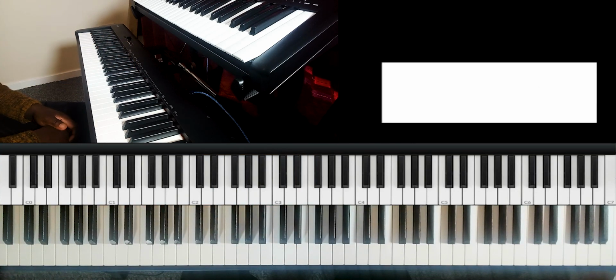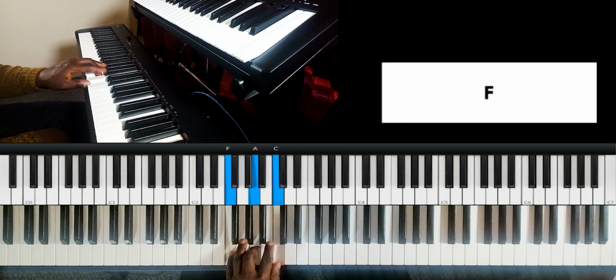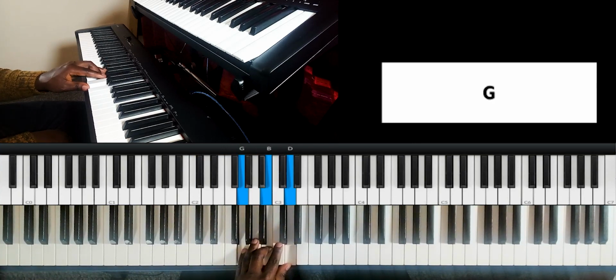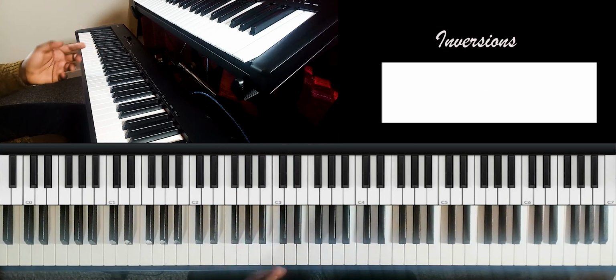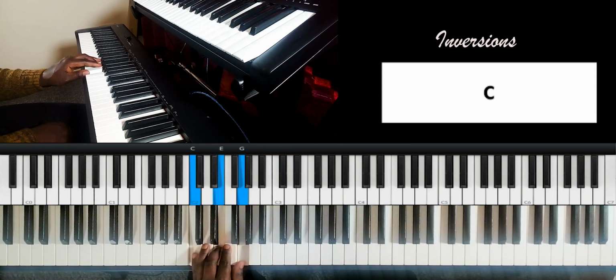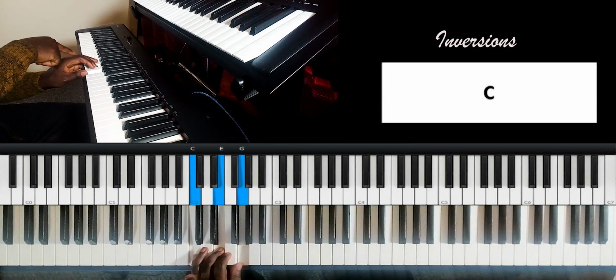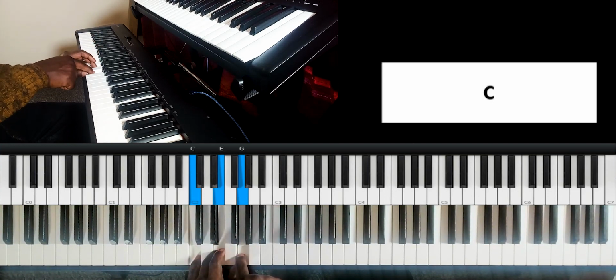So, I want us to consider all the modes that produce the major triad. Yes, there was a major triad on the first mode, or the Ionian mode, a major triad on the fourth mode, which is the Lydian mode, and then on the fifth mode, which is the Mixolydian mode. So, in order for you to use this properly, you need to understand a concept known as inversions. Now, let's go back to the first mode. Consider the position of C. C is at the bottom, and then we have E, and then we have G.